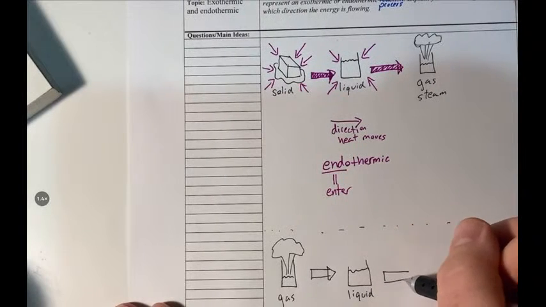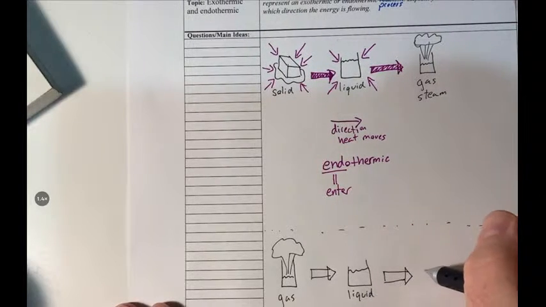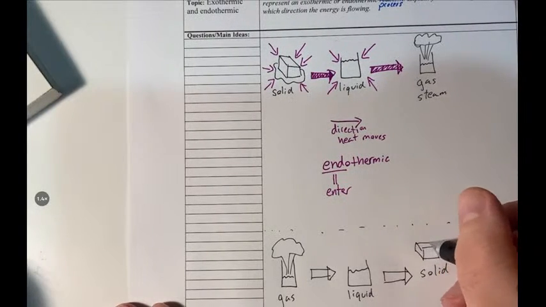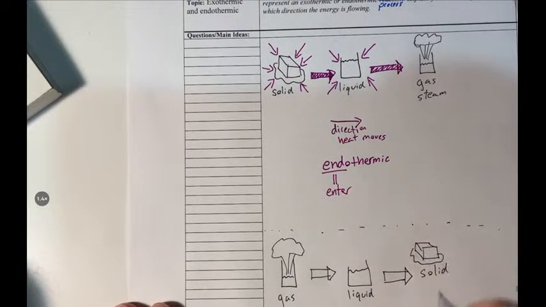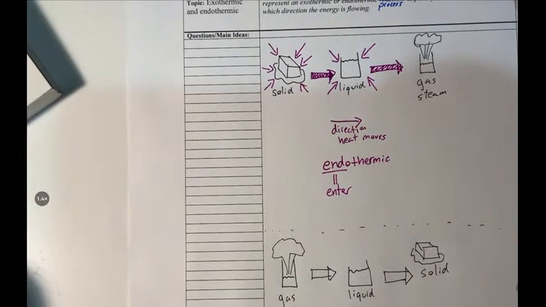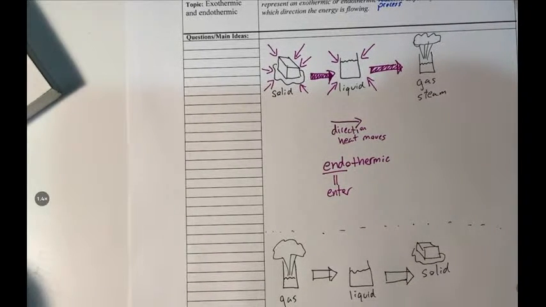And draw the next one as a solid. Of course, I should have drawn it first before I wrote down the word, but it's okay. All right, so we got gas, liquid, solid. Now we're going to do the same thing. The arrows represent the direction that it moves.